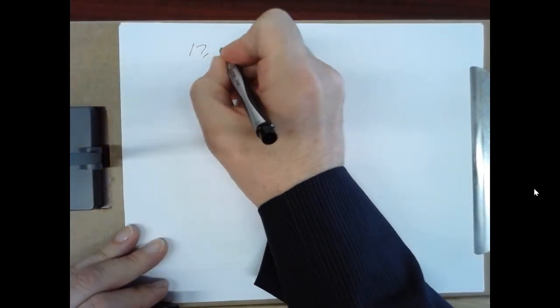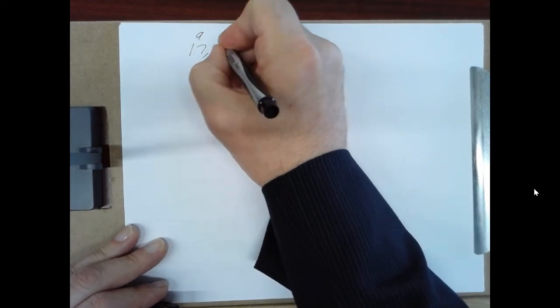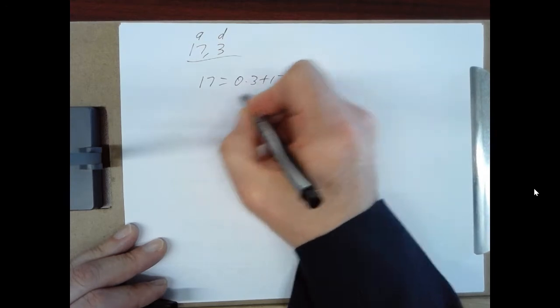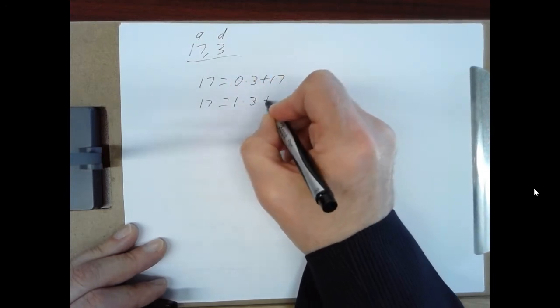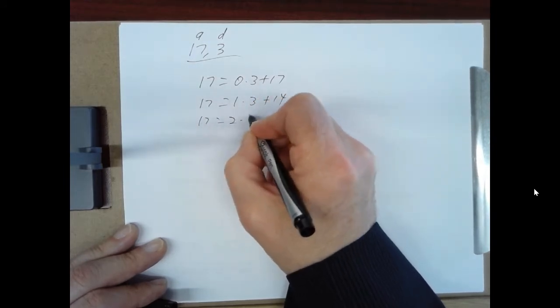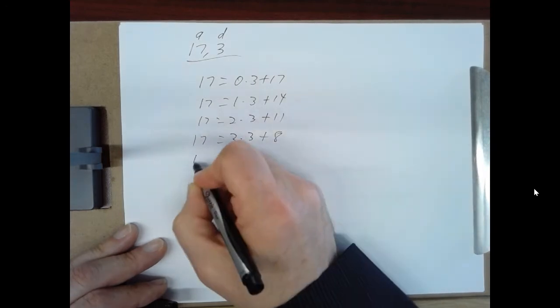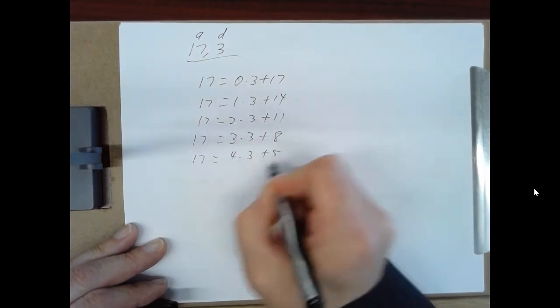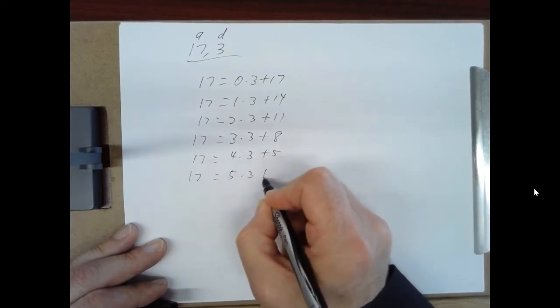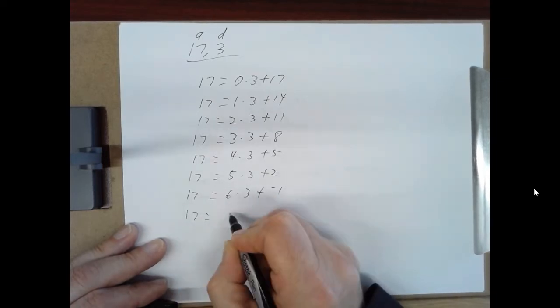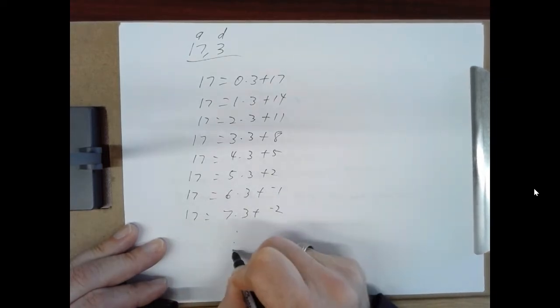So let's enumerate some of these. So 17 could be 0 times 3 plus 17. Could be 1 times 3 plus 14, 2 times 3 plus 11, 3 times 3 plus 8, 4 times 3 plus 5, 5 times 3 plus 2, 6 times 3 plus negative 1, 7 times 3 plus negative 2, and so on.